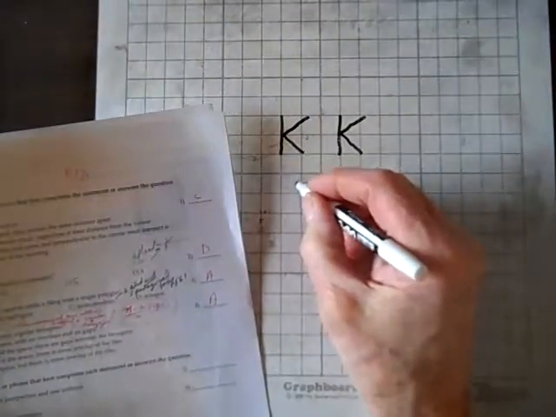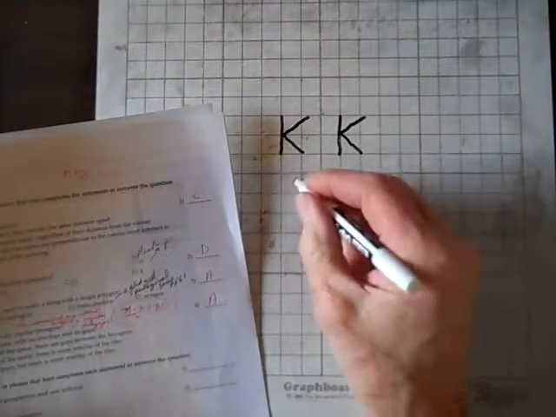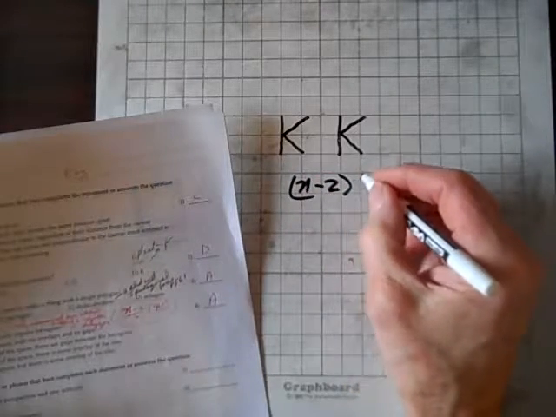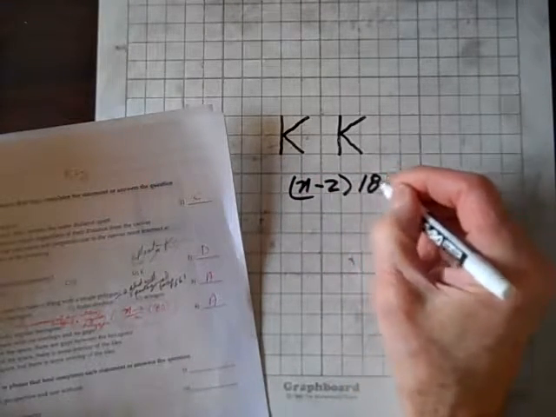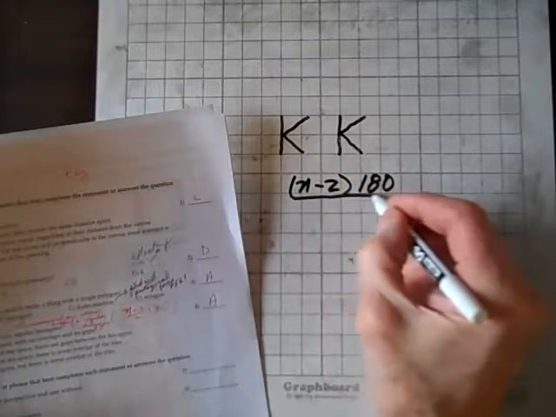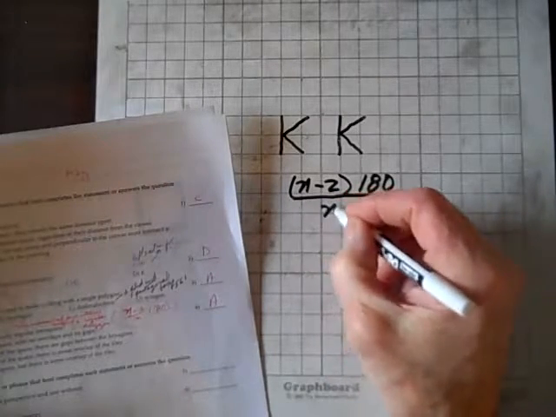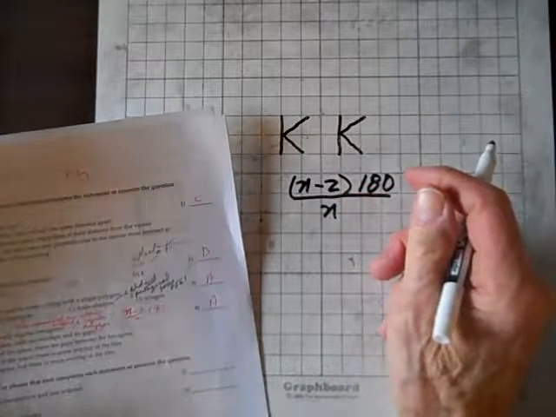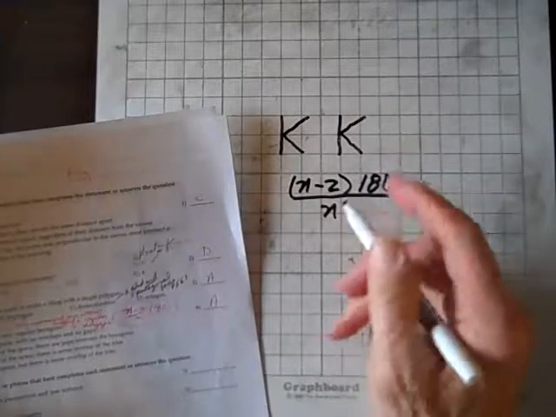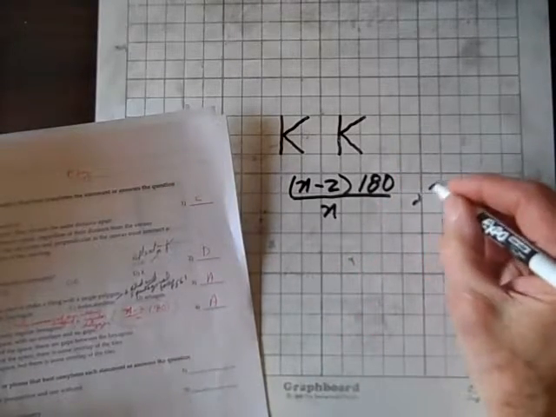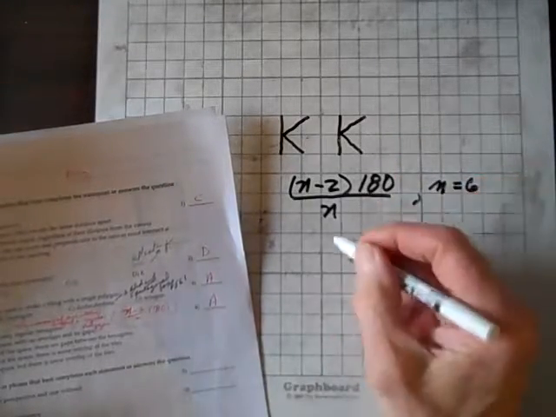But to find the measure of each interior angle of a regular polygon, the formula is this: n minus 2 times 180 divided by n. And so a hexagon has 6 sides, so n equals 6.